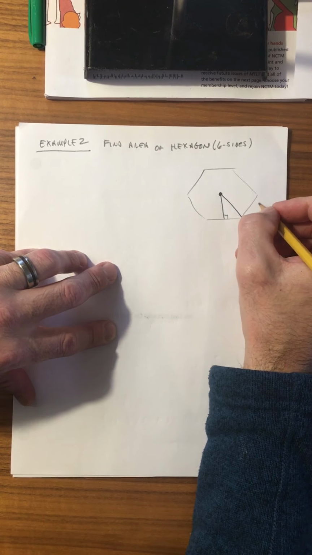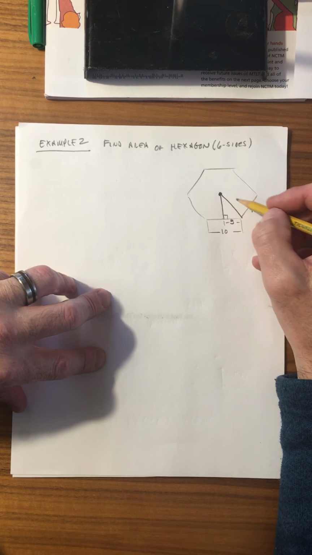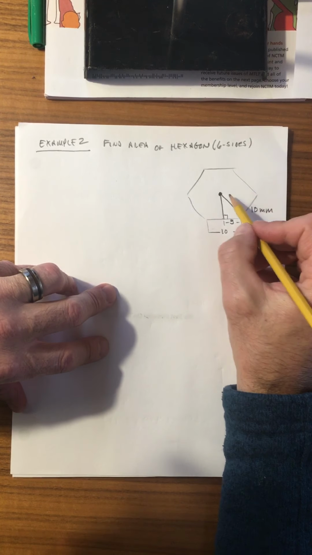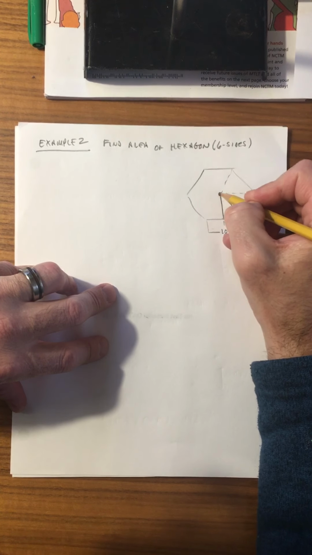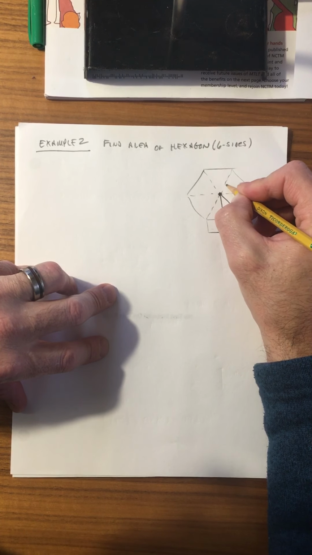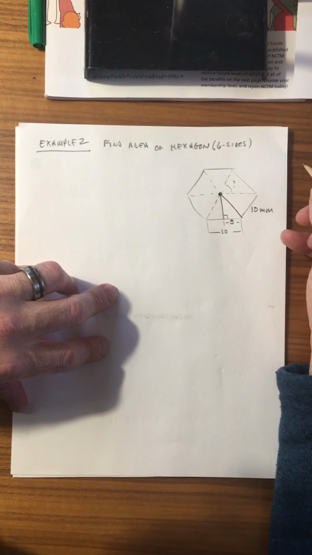Let's do the easiest first. If the side length is 10 and the apothem is perpendicular to the side, then it's a bisector and the whole thing is 10. This side is 5. Okay? So the next thing is, if we know the angles on this triangle, we can figure out the other side lengths. So let's do this first. I'm going to draw some little dotted lines here, and I want to know what is that angle right there.